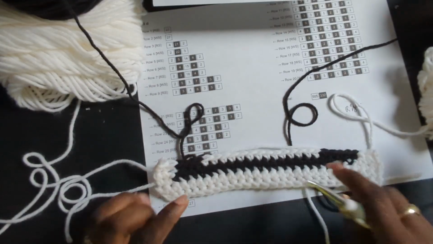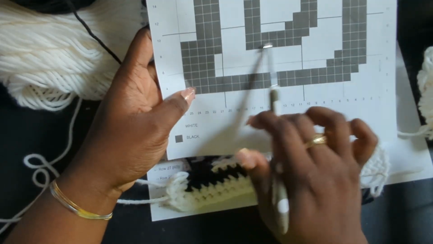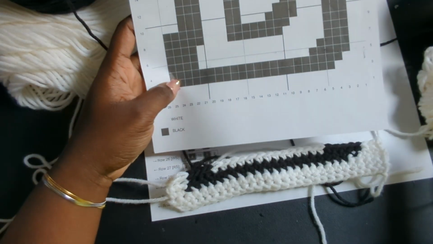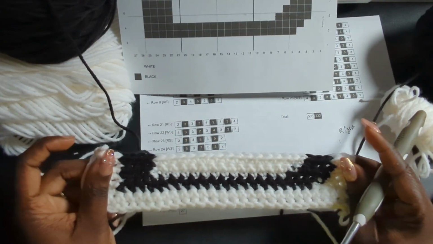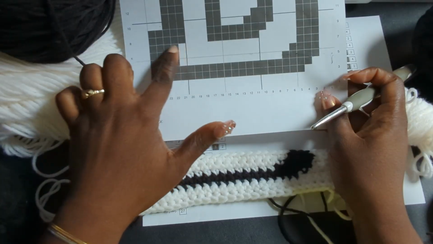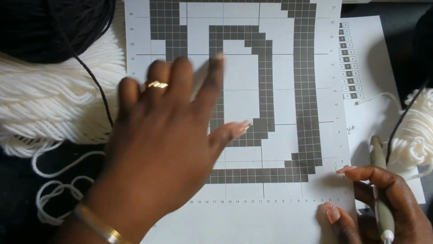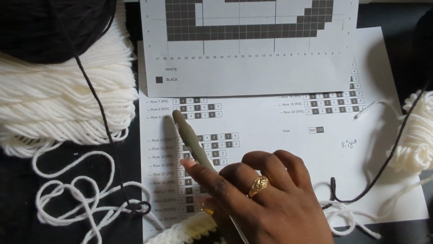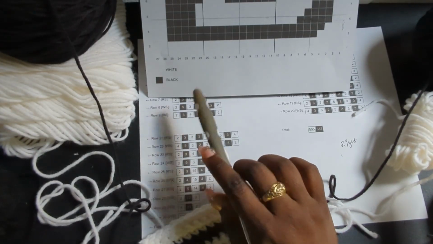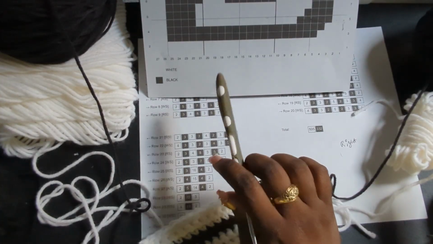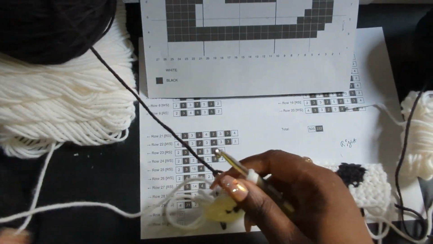So I'm gonna pause here and then come back when I'm on row 8 and we have this center part. Okay, I've made it to row 8. This is the 7 rows up until this row, which is row 8. We'll be adding the center part of the deal. It is 2 white, 5 black, 3 white, 7 black, 5 white, 3 black, 2 white. So let's do it.